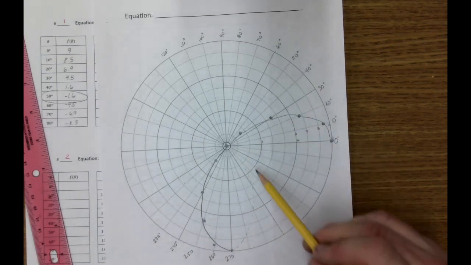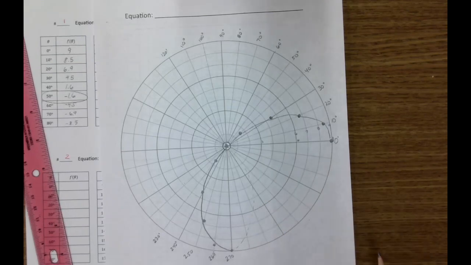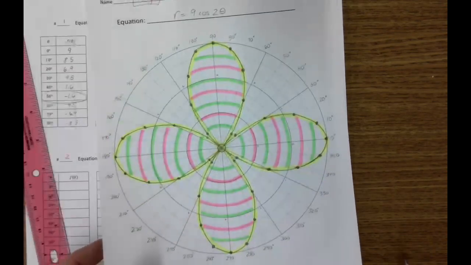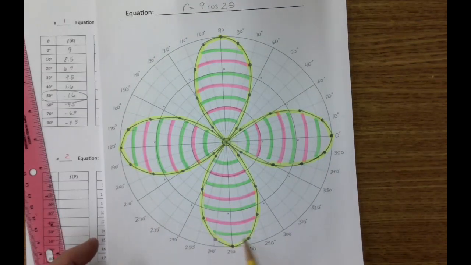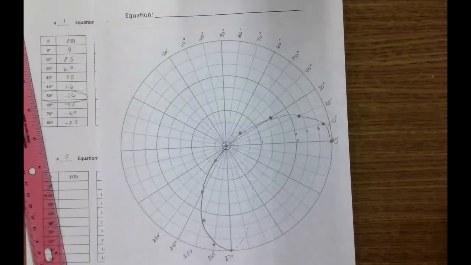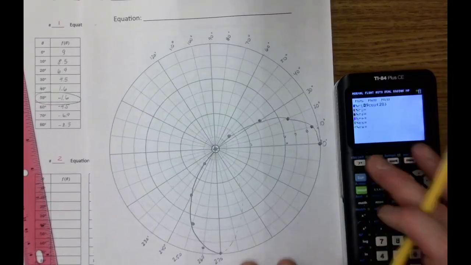Now don't just guess where these are. Take the time to count them out so they're in the right spot, so it makes a nice, neat, symmetrical graph. And it will be symmetrical, so you can use that to help you ensure that the points are in the right spot. But again, let's go ahead and look at this graph one more time.